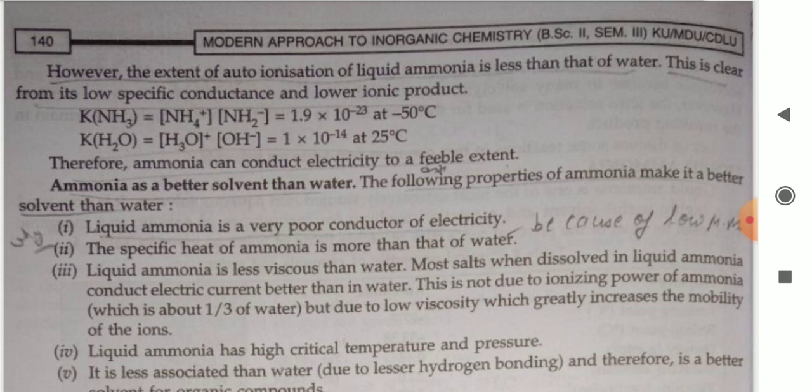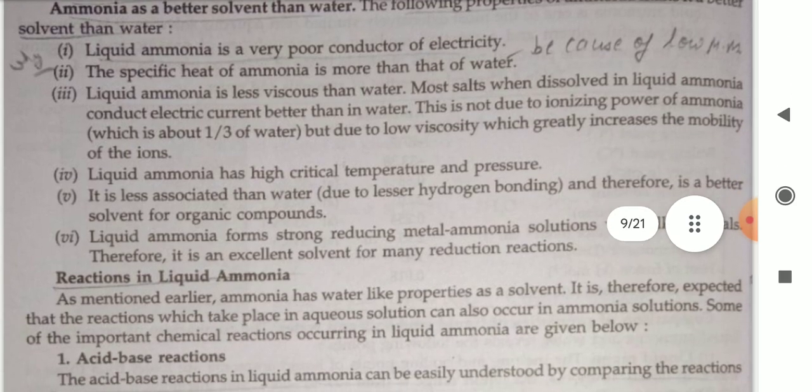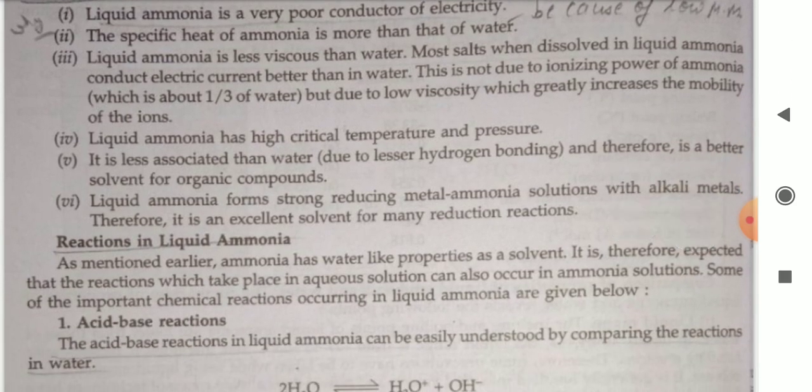Fifth, it is less associated than water due to lesser hydrogen bonding, and therefore it is a better solvent for organic compounds. Sixth, liquid ammonia forms strongly reducing metal-ammonia solutions with alkali metals. Therefore, it is an excellent solvent for many reduction reactions.